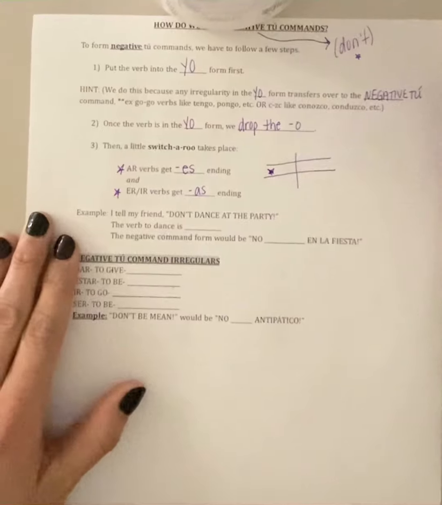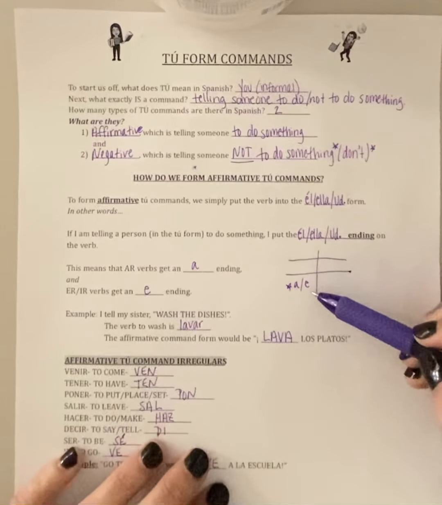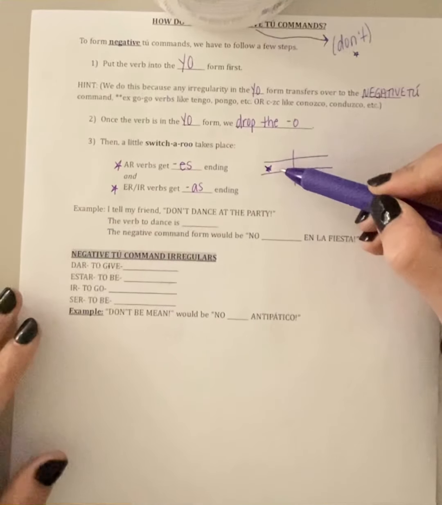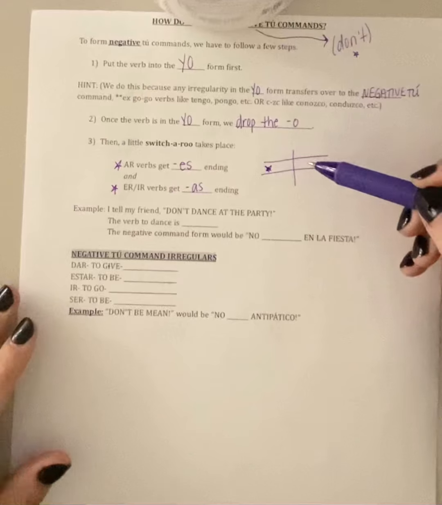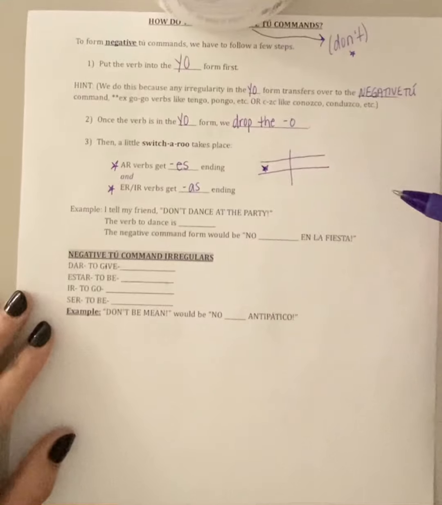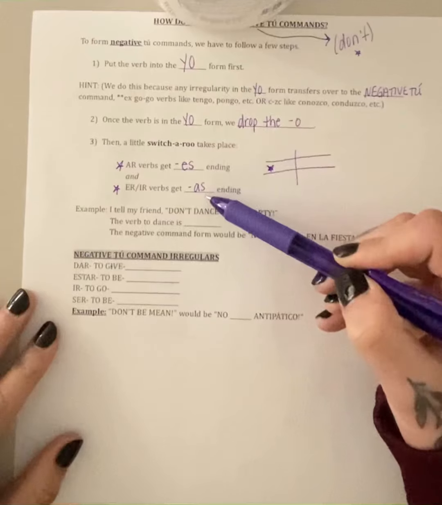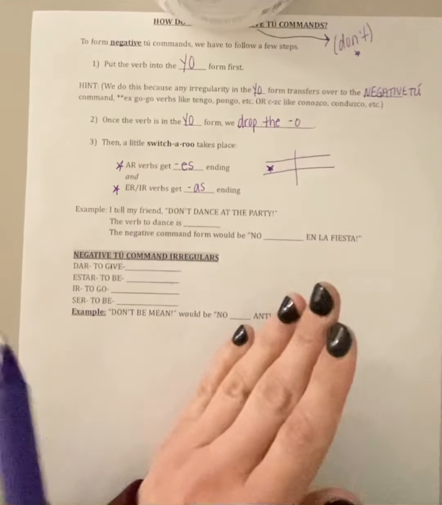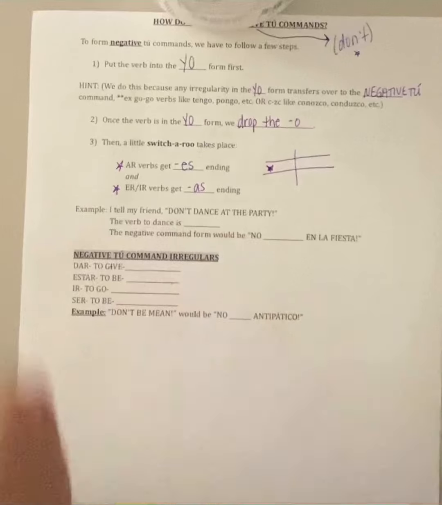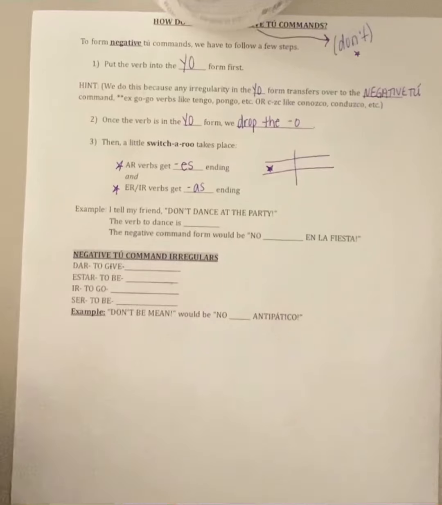Now we are actually using tú form endings. Unlike with our affirmatives, we were using the él, ella, usted ending for affirmative. For negative, we actually are using tú form endings, but they do a little flip-flop. Okay? AR verbs get ES endings, and ER-IR verbs get AS ending. So they flip-flop, they reverse. Okay, can you see my hands doing a little reverse? If I had the reverse Uno card, that's what I would do here, all right?